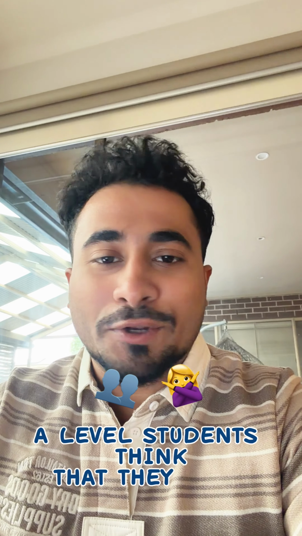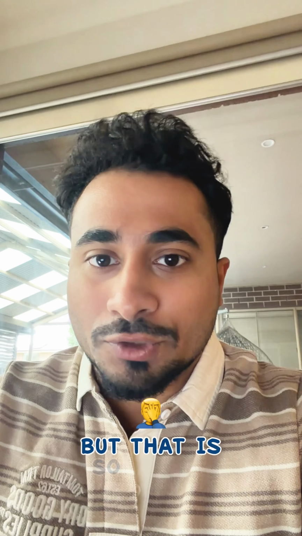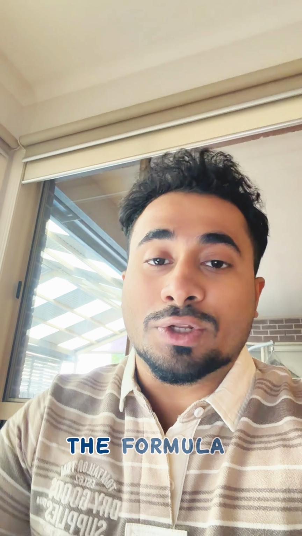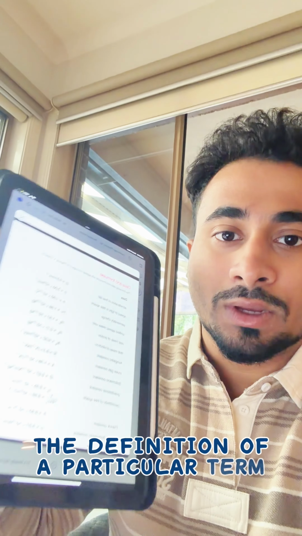A lot of students think that they don't need to study the formulas because they're given the formula sheet for their physics exam, but that is so wrong. Things that I want you to know about the formula sheet is that these formulas act as the definition of a particular term as well.